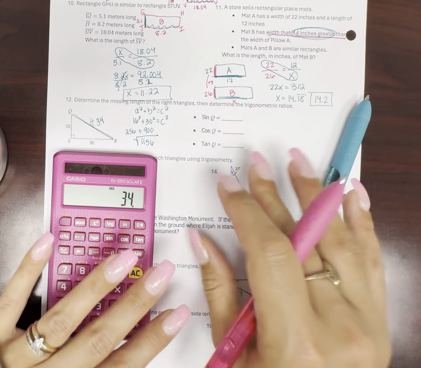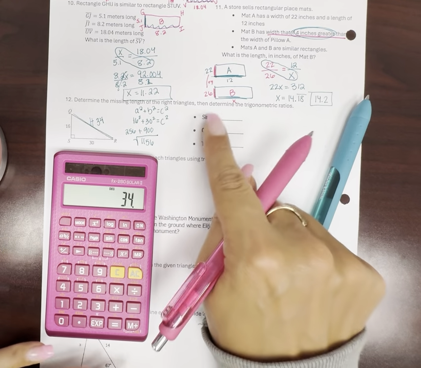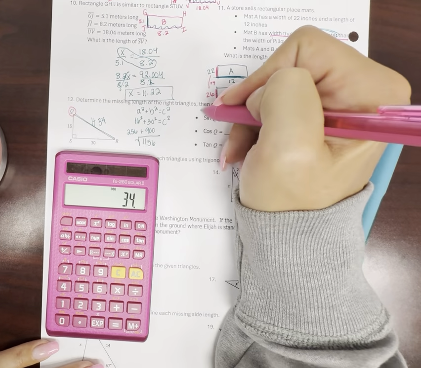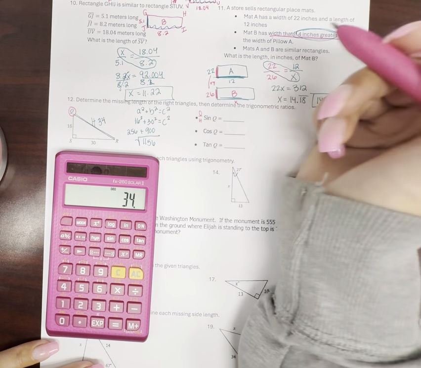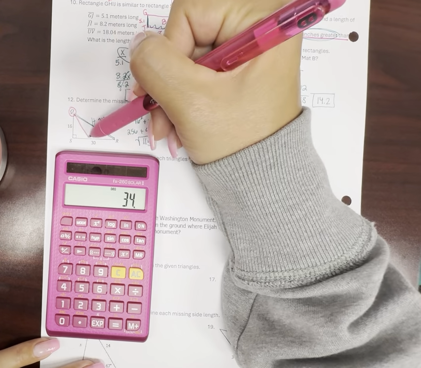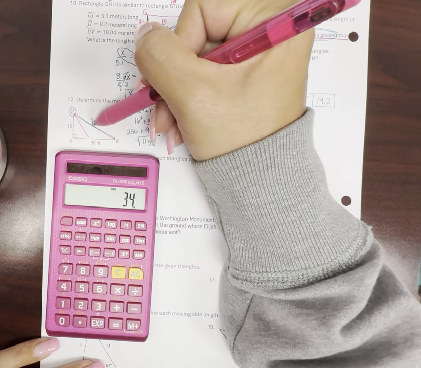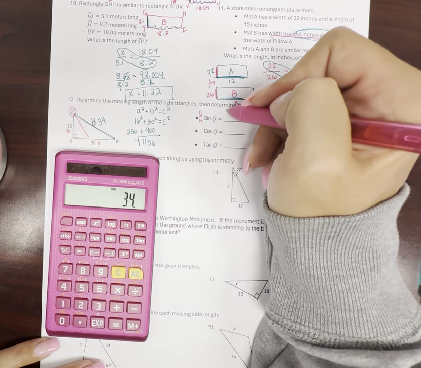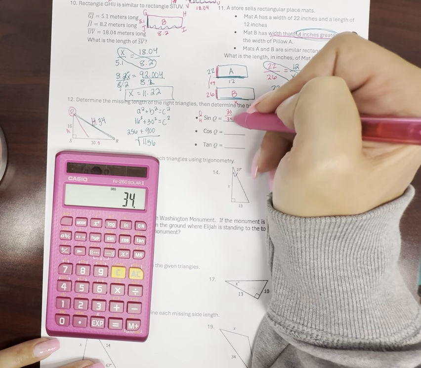Now I'm going to write each fraction that represents it. So sine of q. So I'm at q. Sine is opposite over hypotenuse. So remember SOHCAHTOA. So opposite is going to be 30. Hypotenuse is h. Adjacent will be 16. So we're doing 30 over 34.